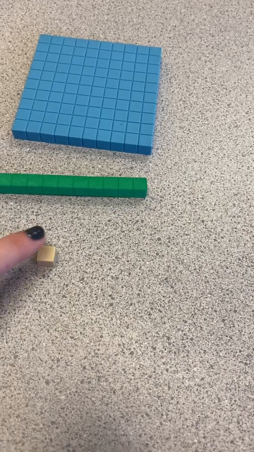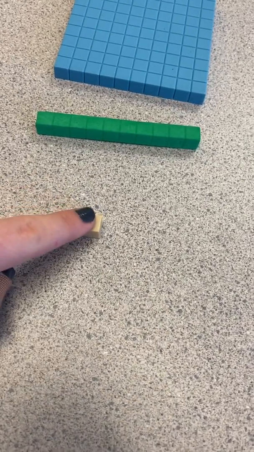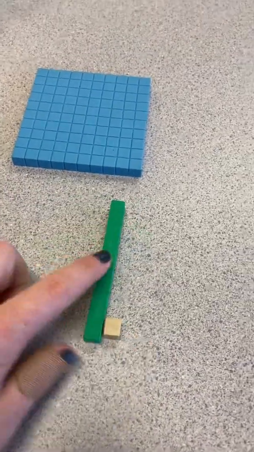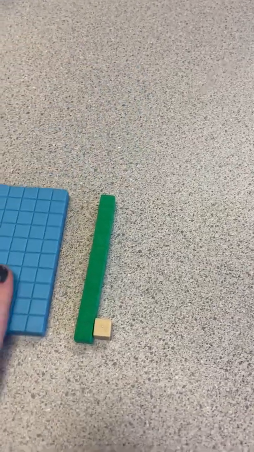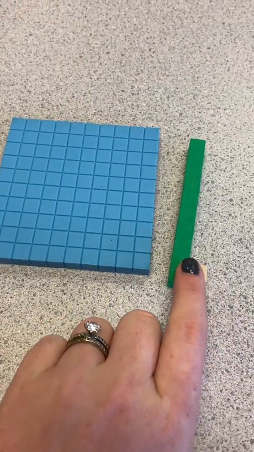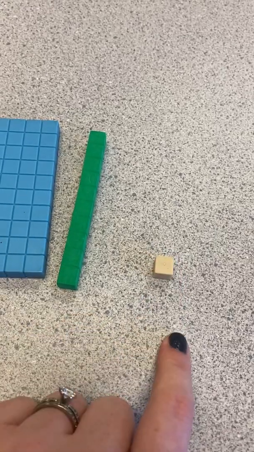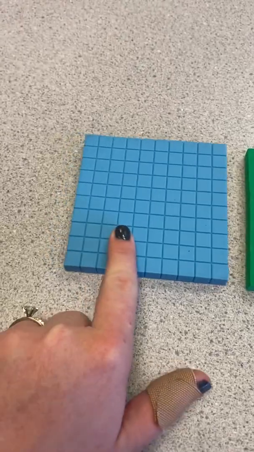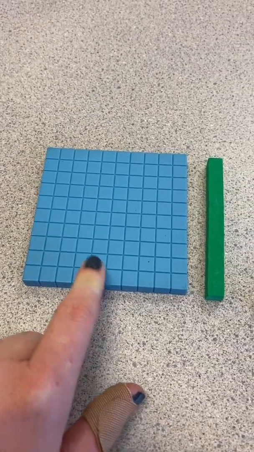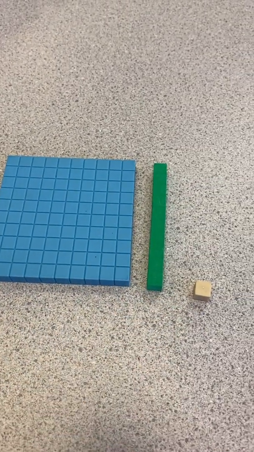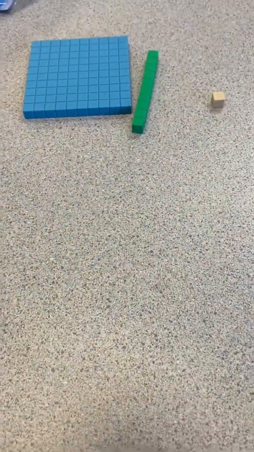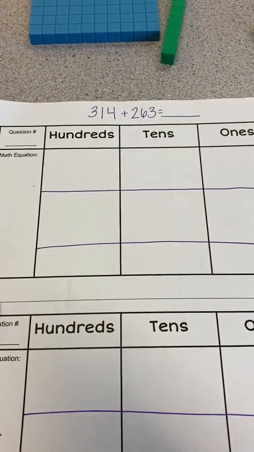So this first one is 1 unit, and that has a value of 1. It takes 10 ones to make 1 ten, and then it takes 10 tens to make 100. So the value is 1 for 1 cube, the value of 1 ten is 10, and the value of 100 is 100. And we use these same shapes to help us when we go to sketch. So keeping those in mind, let's look at some 3-digit adding problems.